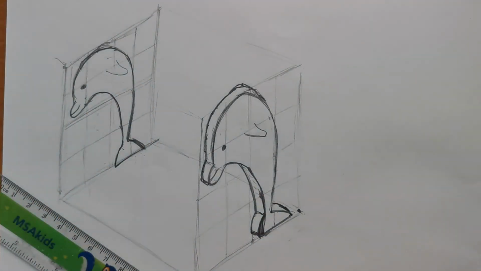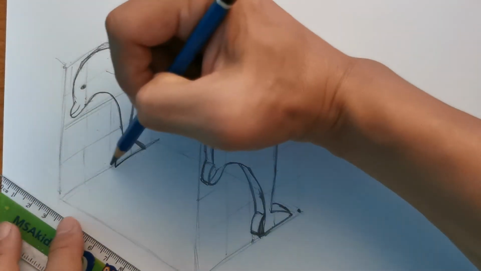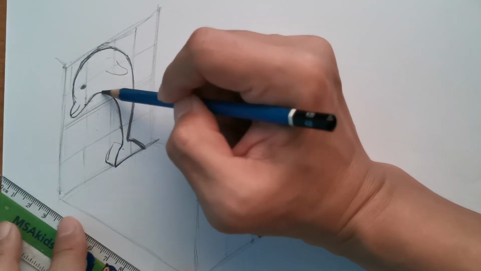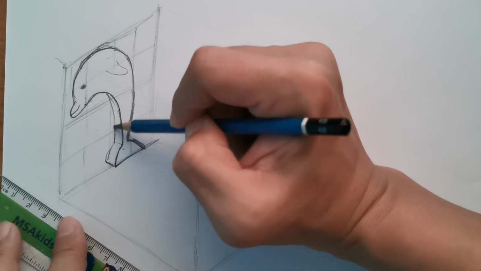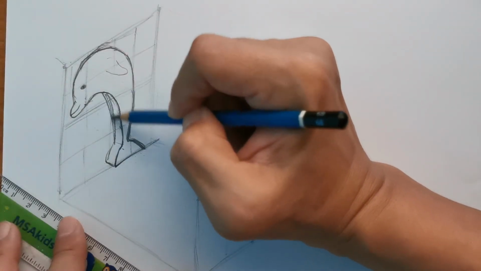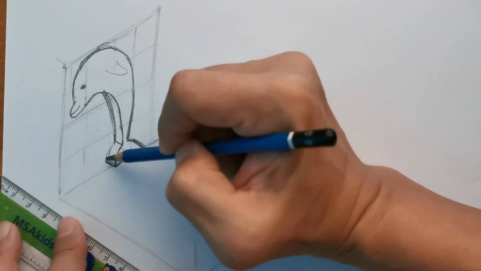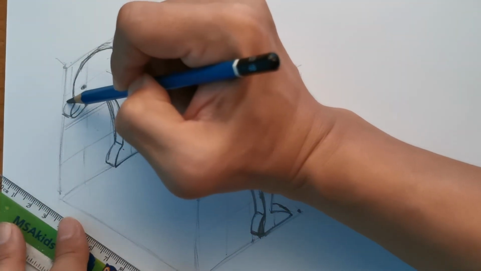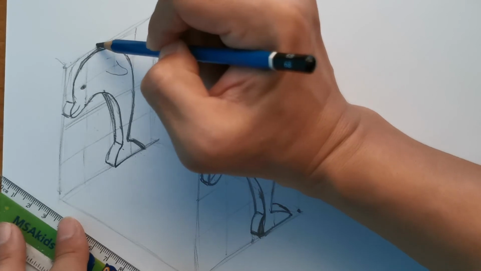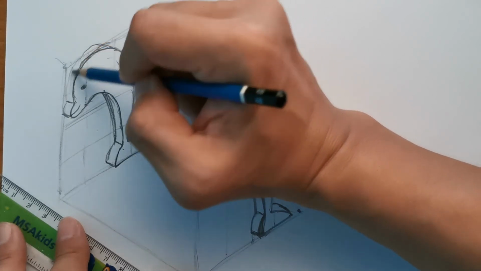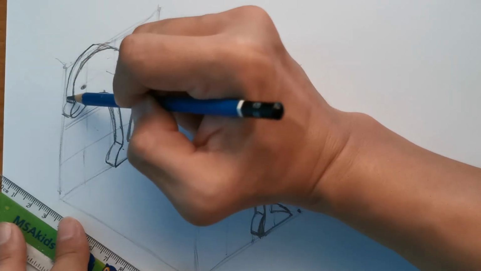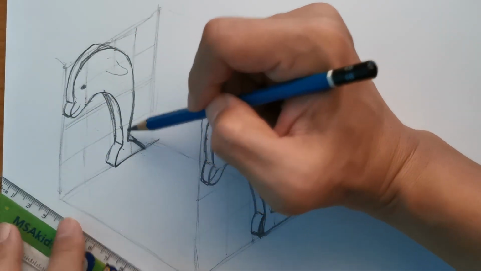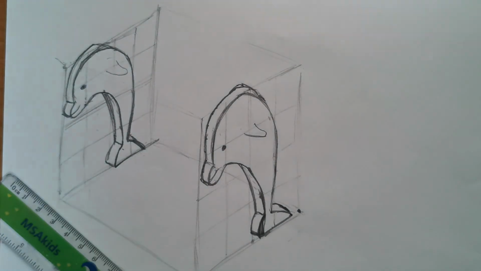Okay, we have done one piece. Now you go right along and do the second piece. Add thickness to the second piece.